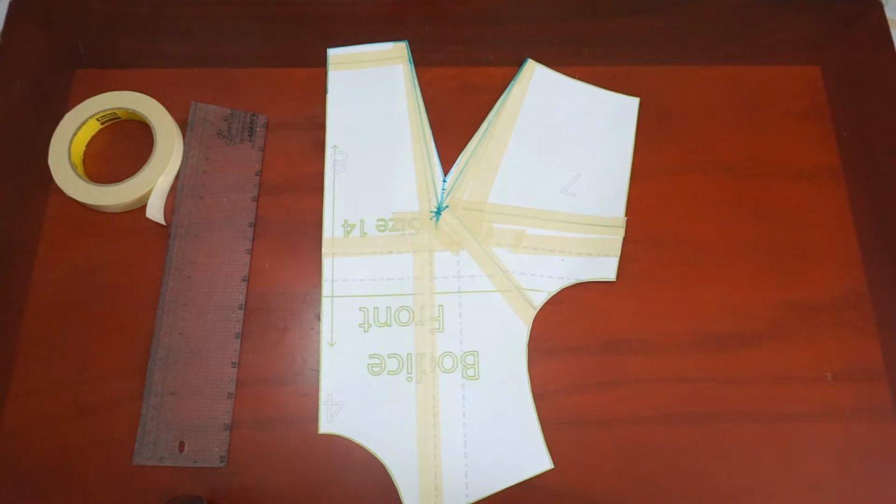Alright, so let's go on to the waist. Let's say you have to add about 1 inch to the waist of the bodice. You want to divide 1 inch by 4 and you'll get how much you're going to need to add to the front bodice piece. So 1 divided by 4 is about 1/4 inch.